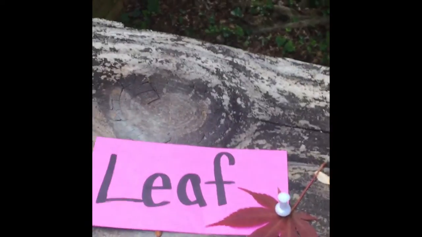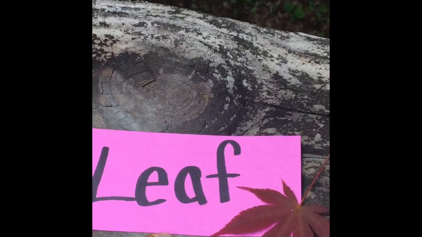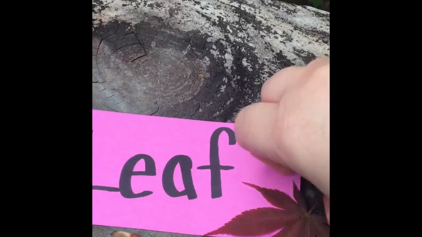It's just so beautiful. Now, here is our leaf, and I'm gonna take this off. I just have that pin there to do that. And then I'm gonna put in a seed from the tree. So I've collected a few things.